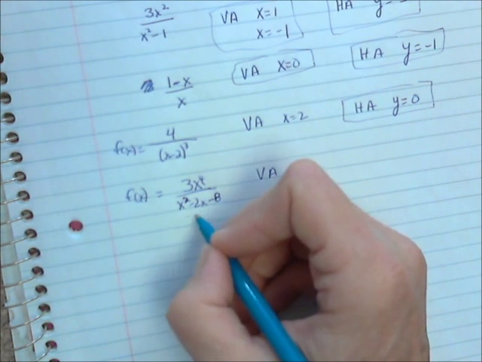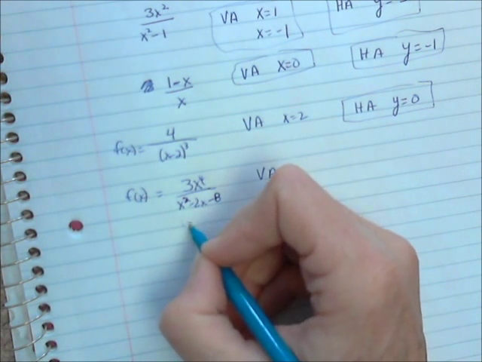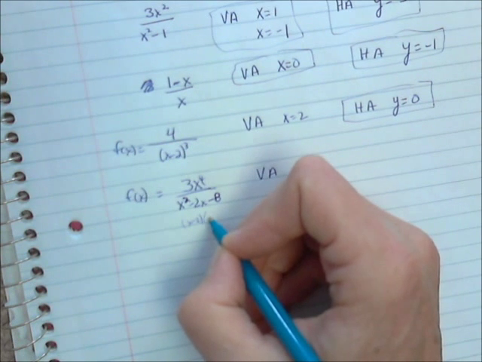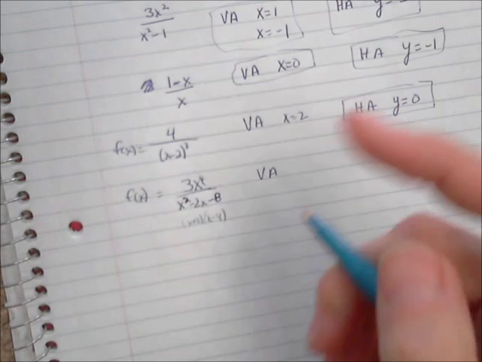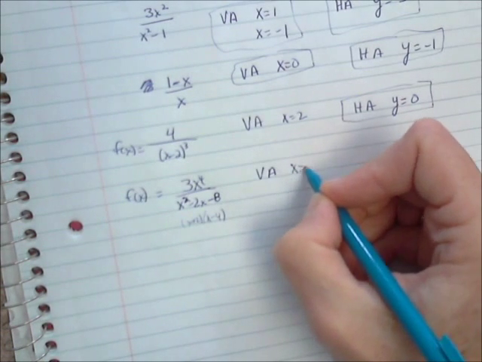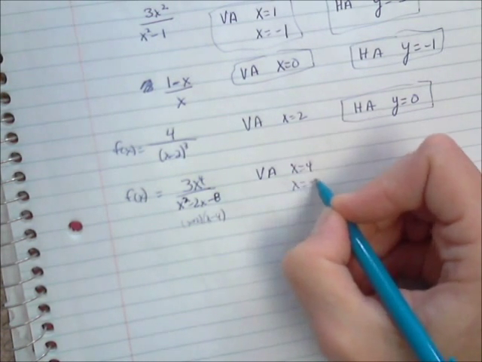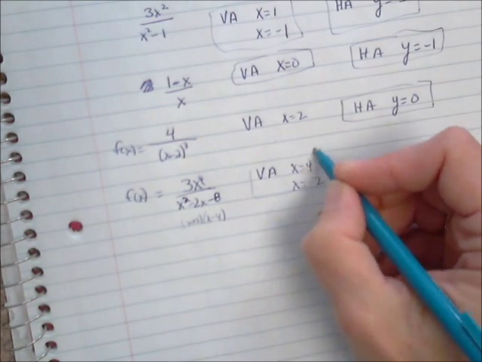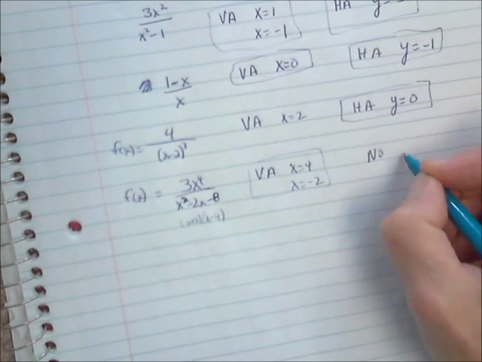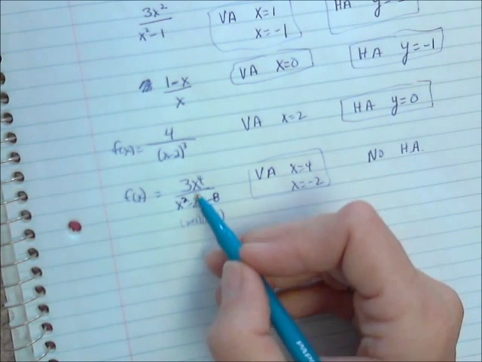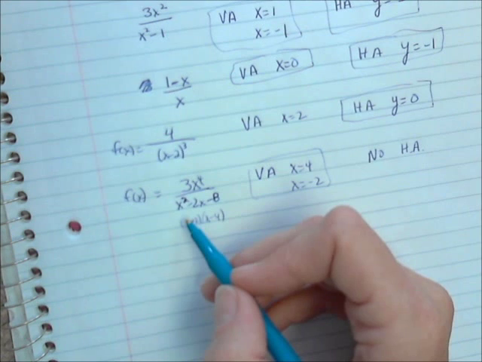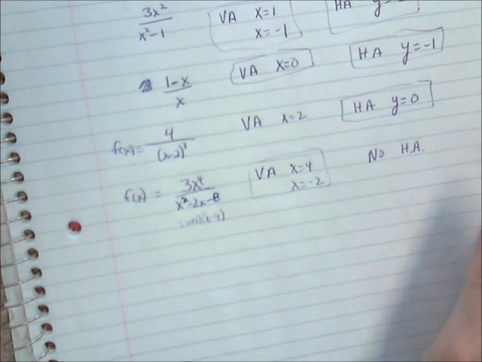If we factor this, it would factor into x minus 2 times x plus 2 times x minus 4. So the two vertical asymptotes are x equals 4, x equals negative 2. And there is no horizontal asymptote because the degree of the numerator is greater than the degree of the denominator. And that's it for today.